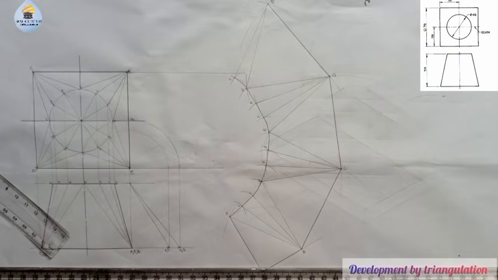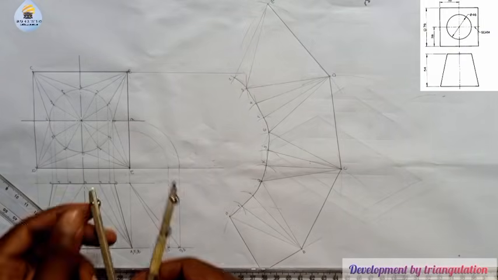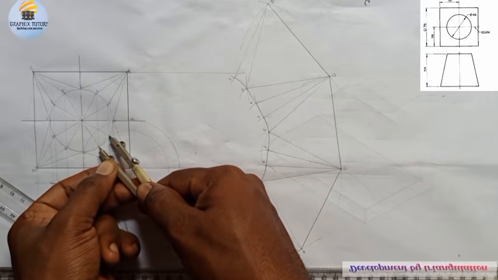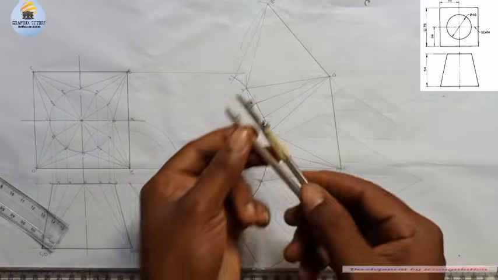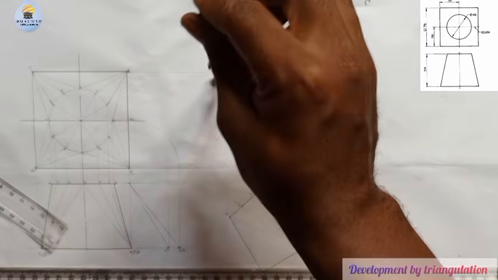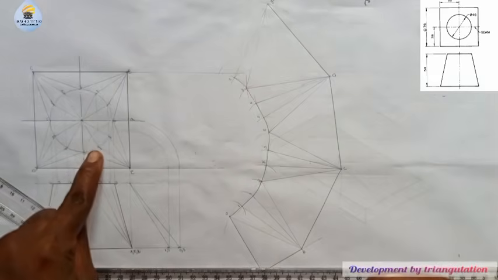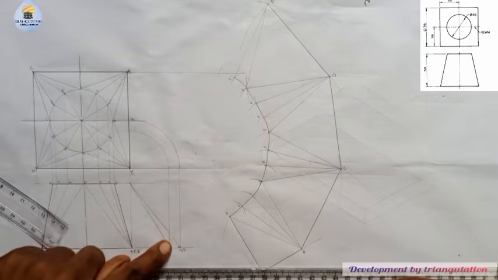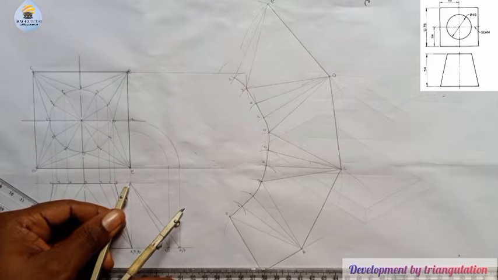Now the next one will be 2 to 1. 2 to 1, right? So I'll place it at 2 to get my point 1 around here. So if you look at 2, there is 1 here, this is the line of 1. So I'm going to come from here.